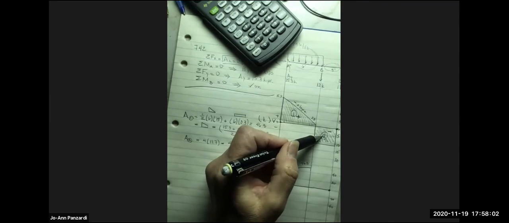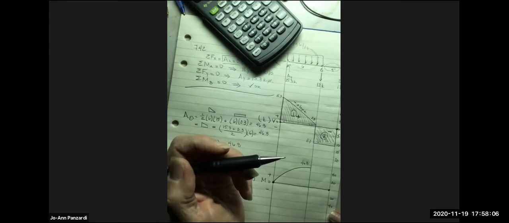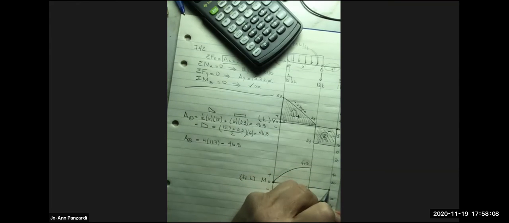Okay, Maria, we're going back to you. We have a negative area here, so what is it going to look like? It's gonna be a negative slope down to 0. Correct. And this resultant must be continuous, no? Say it again.